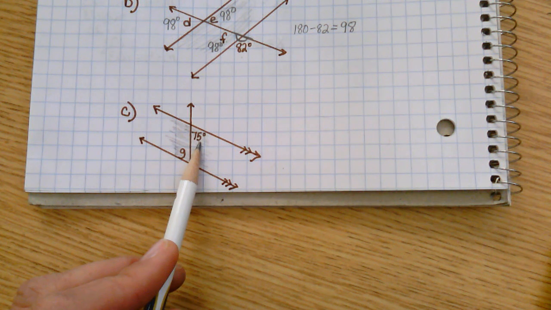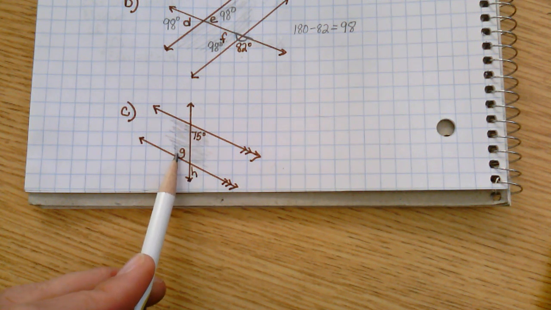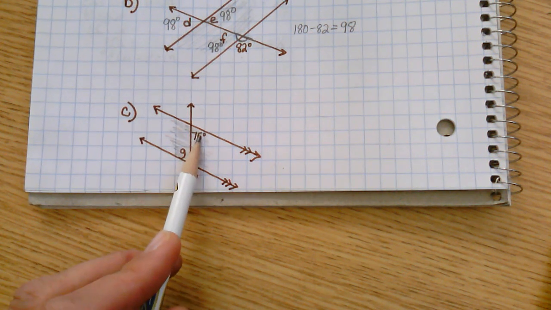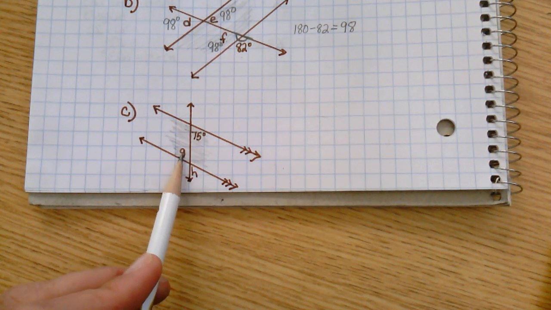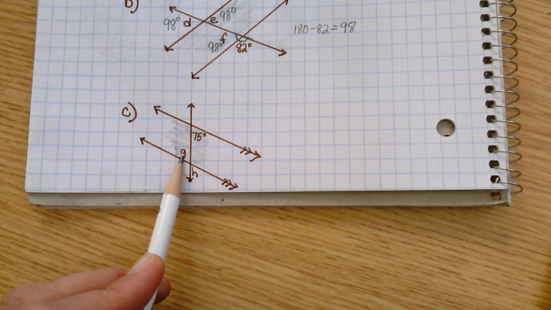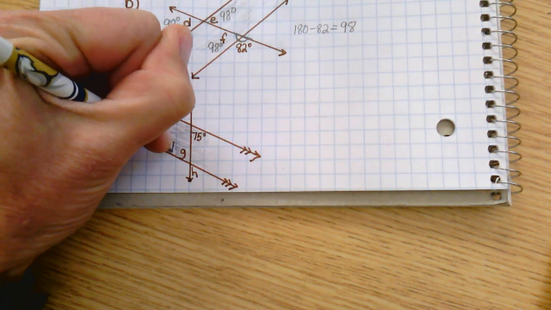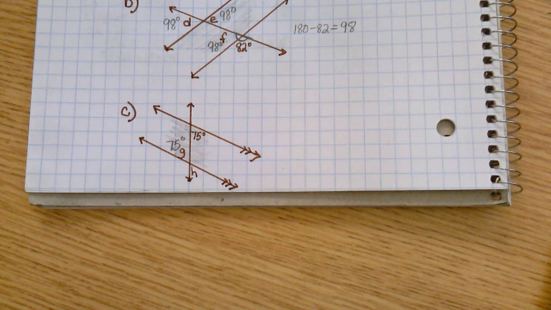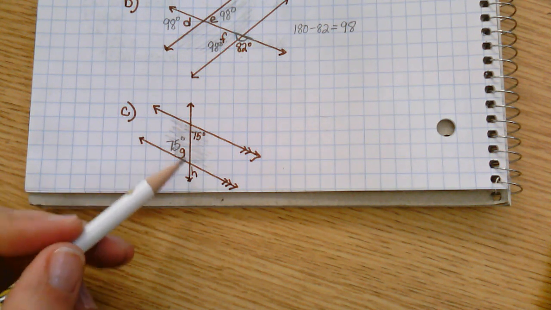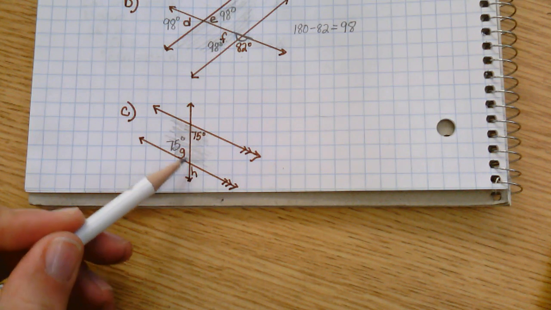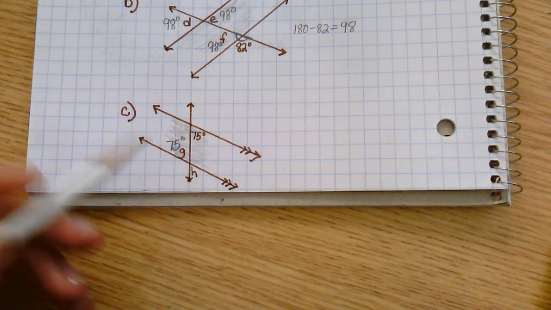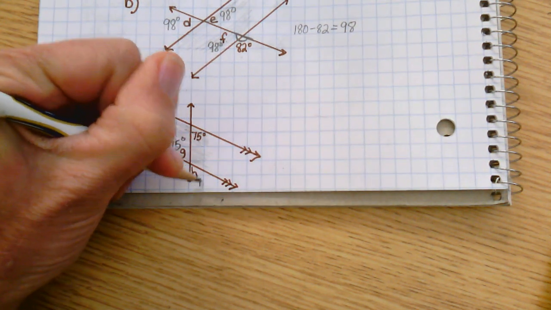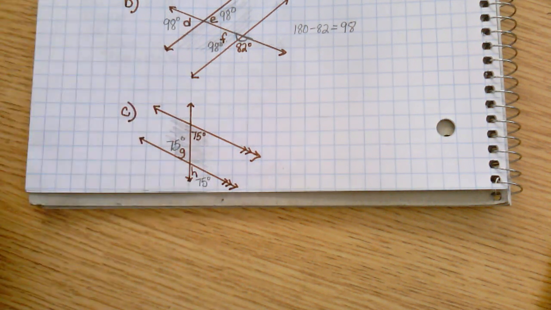The 75-degree angle is on the right-hand side of the transversal. Angle G is on the left. That makes these two angles alternate interior angles, which have equal measure. So angle G is also going to be a 75-degree angle. And last, angle H is a vertical angle to angle G, so angle H is also a 75-degree angle.